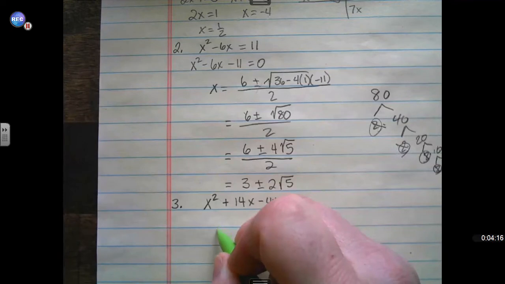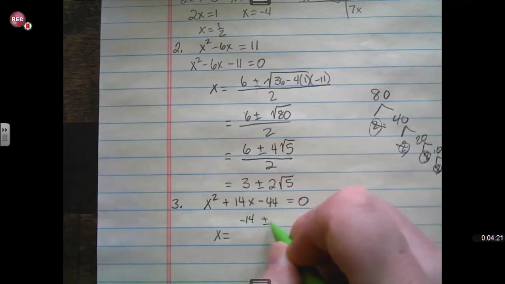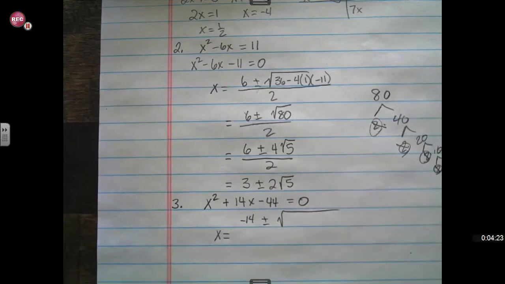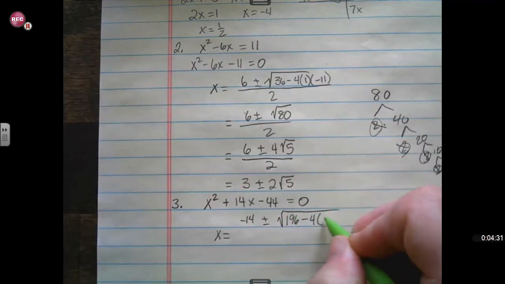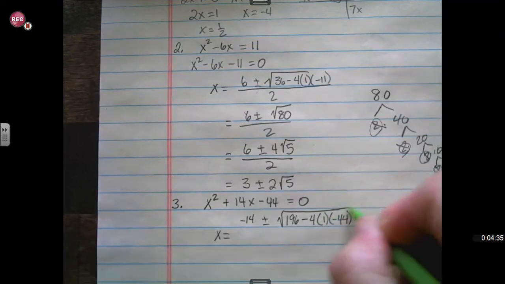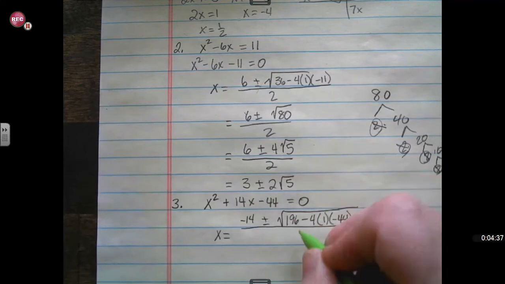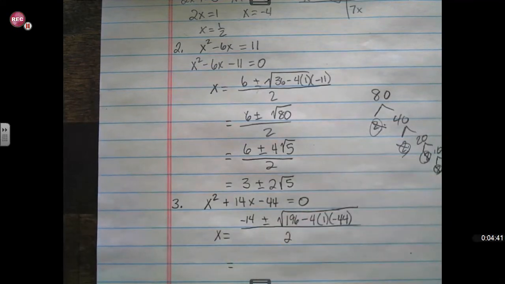So again, opposite of b plus or minus the square root of b squared. That's 196. Yep. Minus 4 times a, which is 1, times c, which is negative 44. All over 2a.